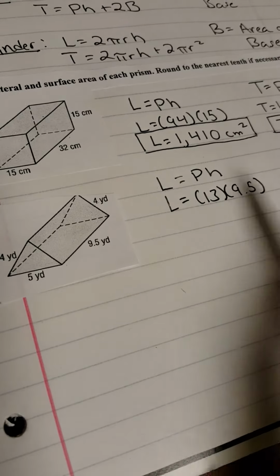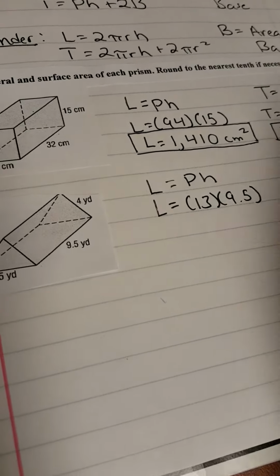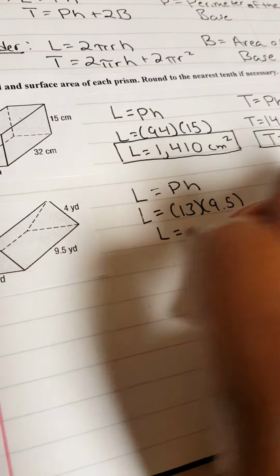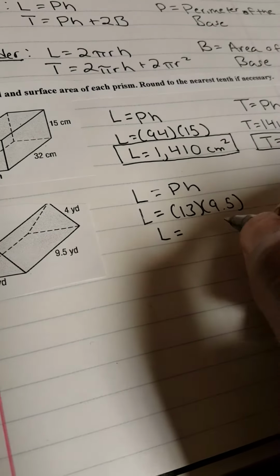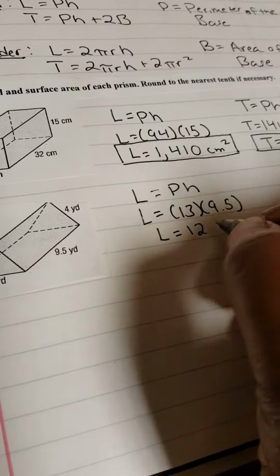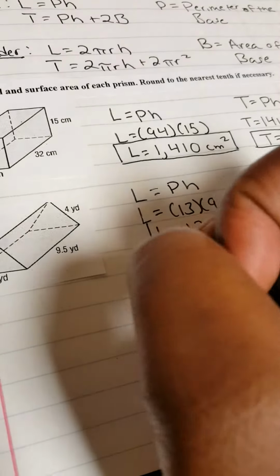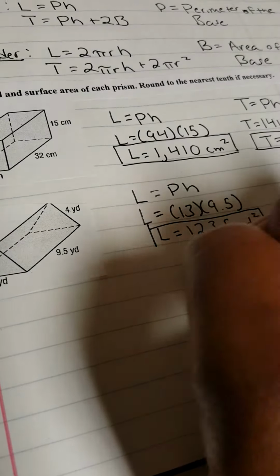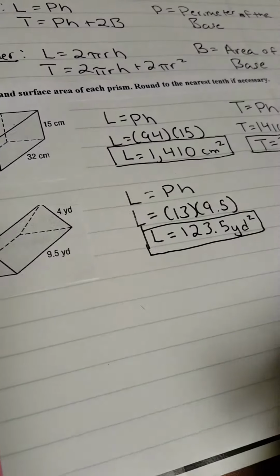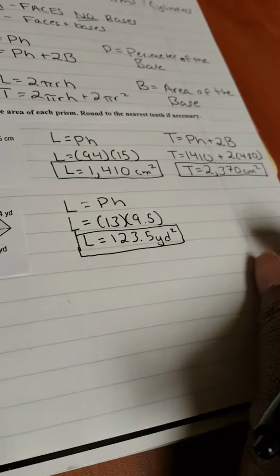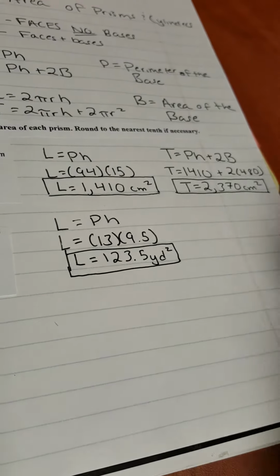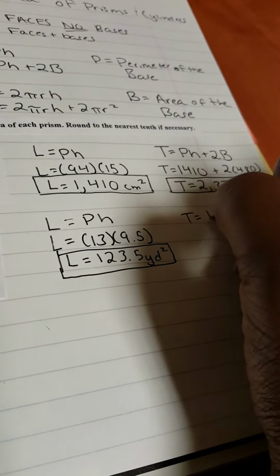And so when I do 13 times 9.5, 123.5 yards squared. And then we got the total.